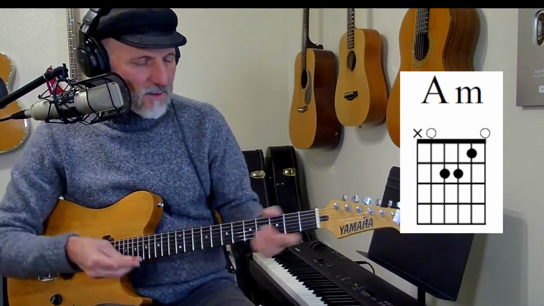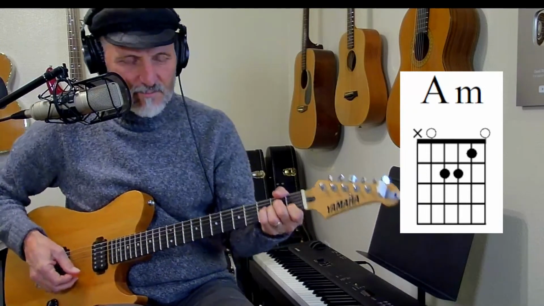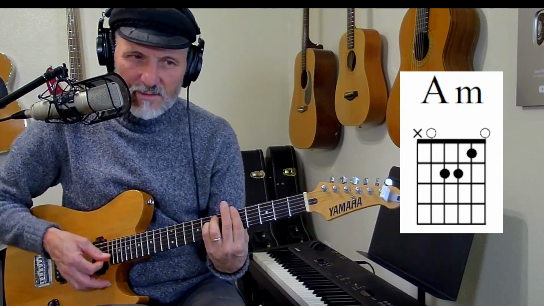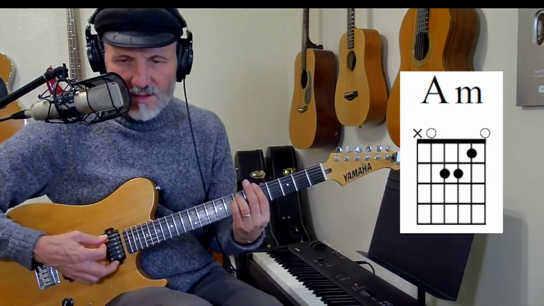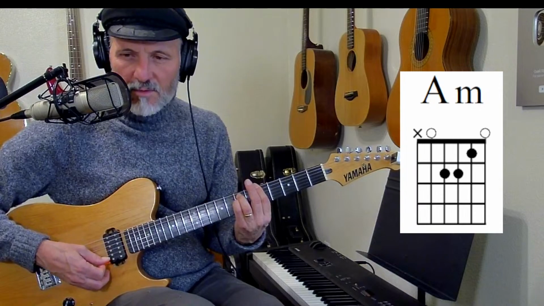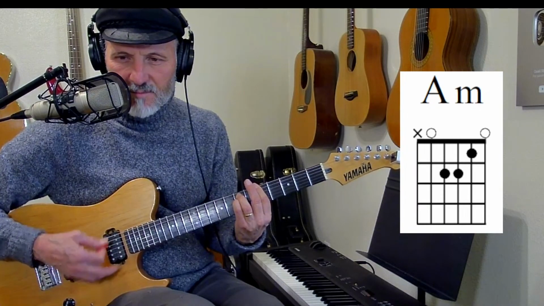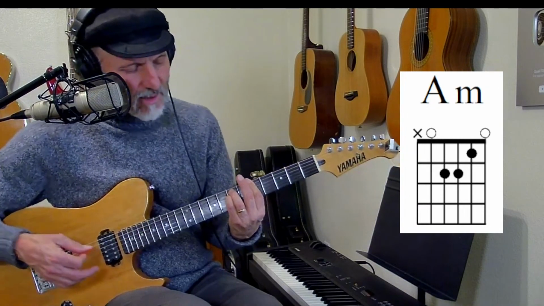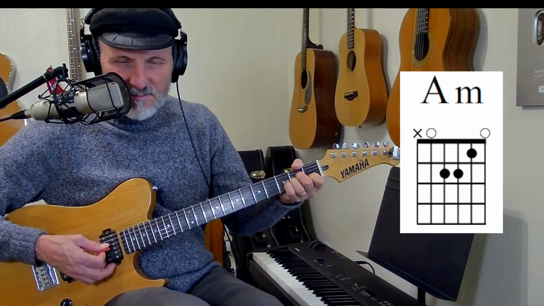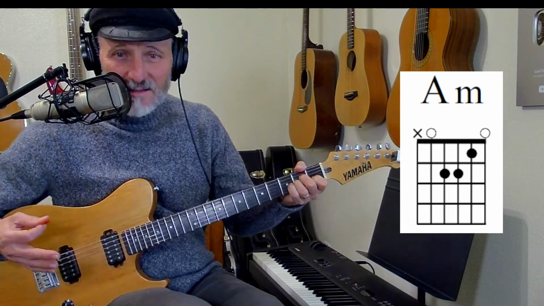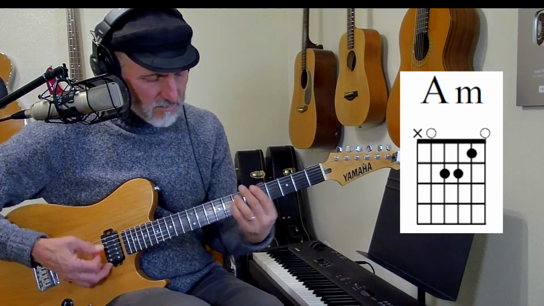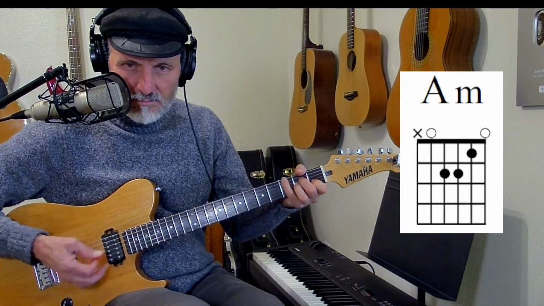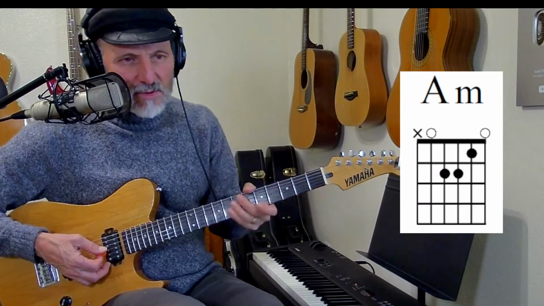That says A minor. Okay, that's an A minor chord. This A minor chord, the bar chord, when I play the first 5 notes, the low string, just like that. When I play the A minor like this, it's exactly the same notes, just in a different place. Okay?